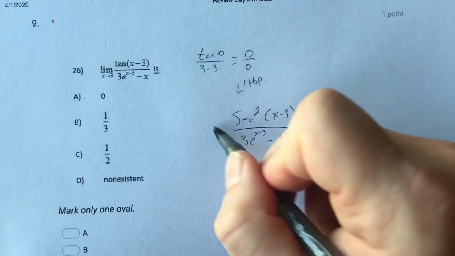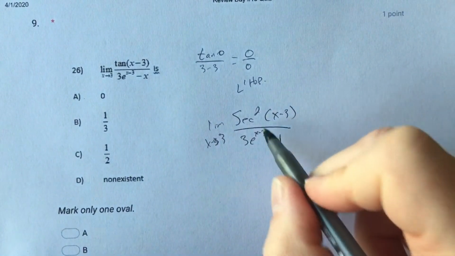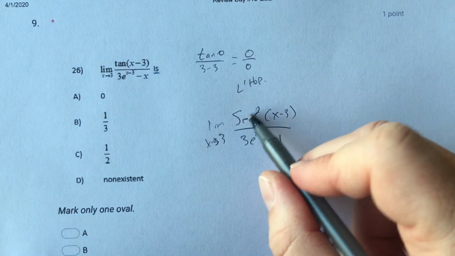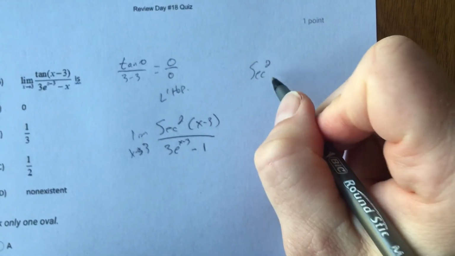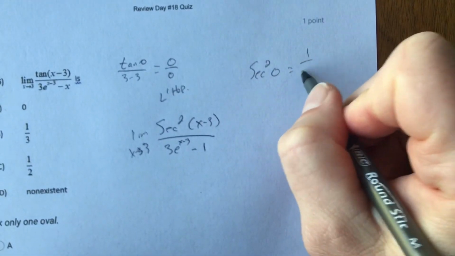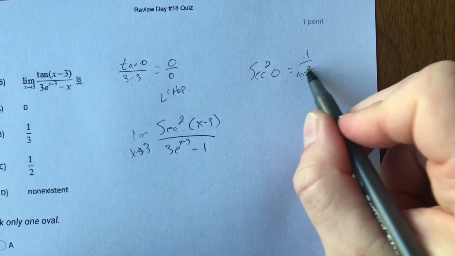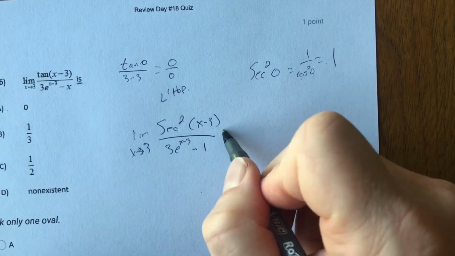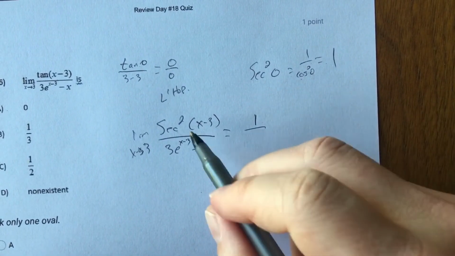And so if I were to put 3 in here, we're going to end up with secant squared of 0. Now secant squared is 1 over cosine squared. We'll put this off to the side here. Secant squared of 0 is 1 over cosine squared of 0, and the cosine of 0 is 1. So 1 squared is still 1. So all of that's just going to equal 1 there. That's not necessarily straightforward, but that's what we're going to get.